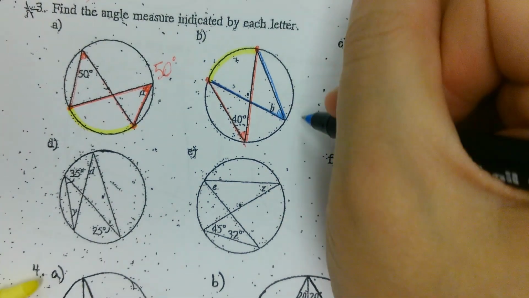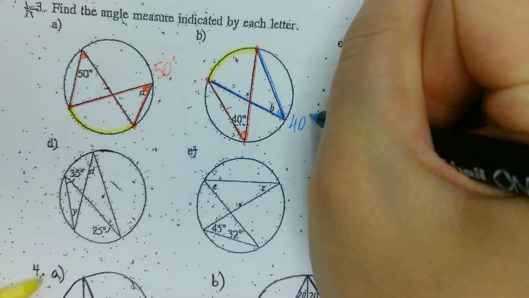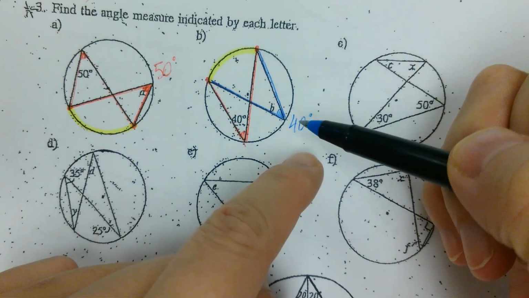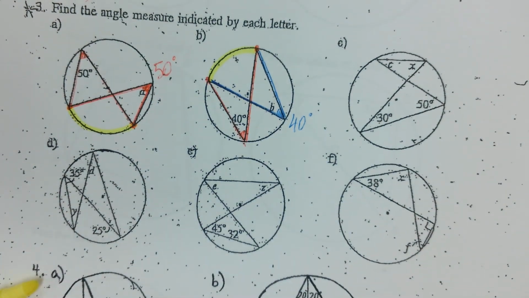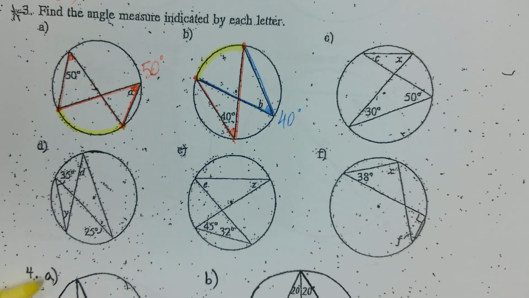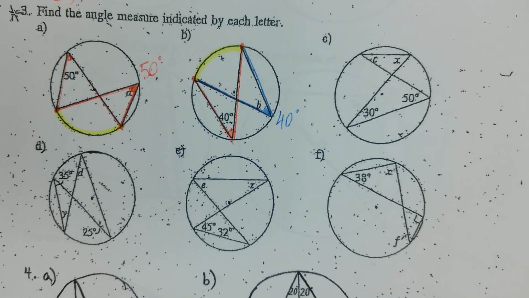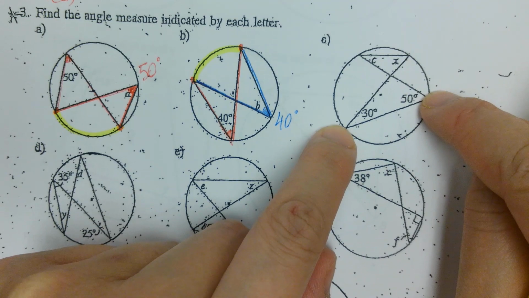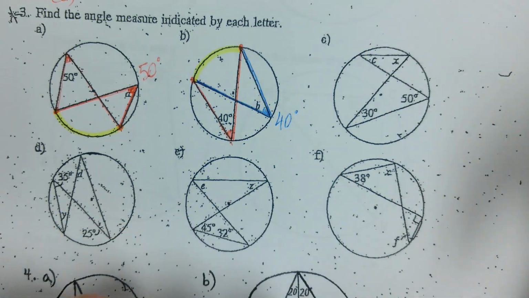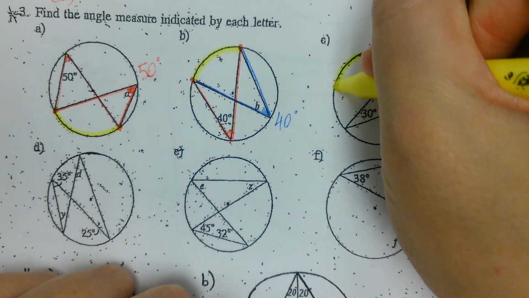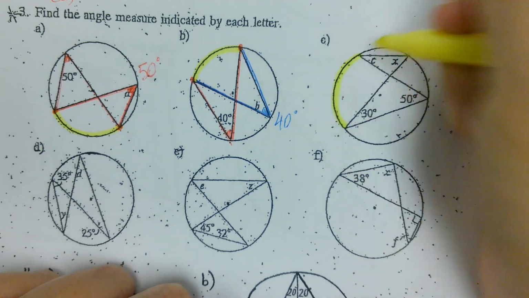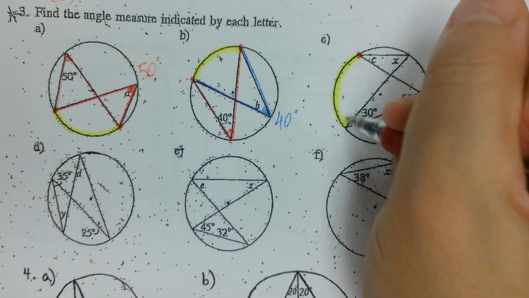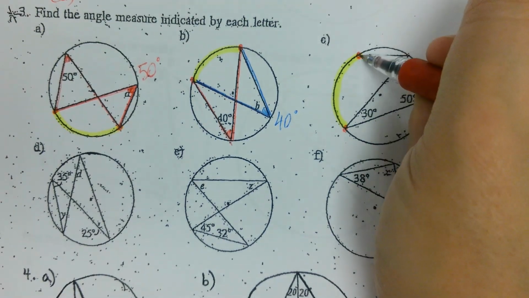Okay, and so that means B is 40 degrees. All right, can you see it better now with the color? Okay. C, same thing. I have to find my arc first. So this is not a good arc, because again, it doesn't connect to a point together. So this is one of the arcs. Okay, this right here. Okay, those are my two endpoints of the arc.